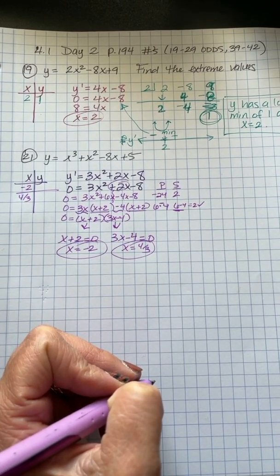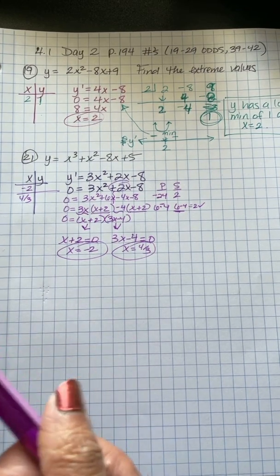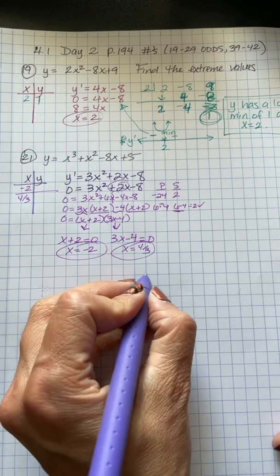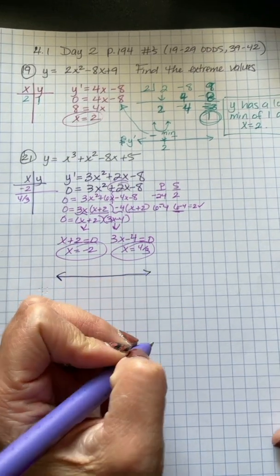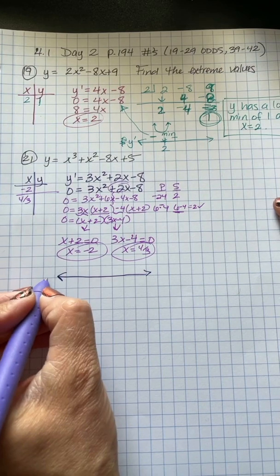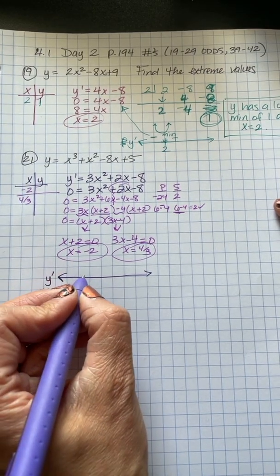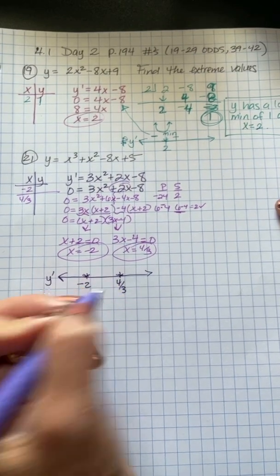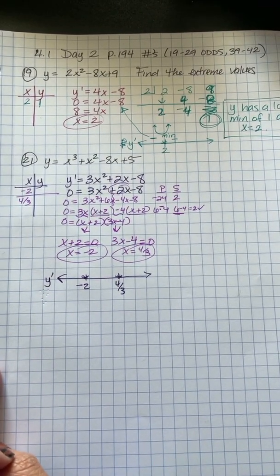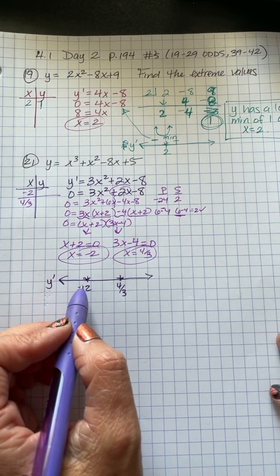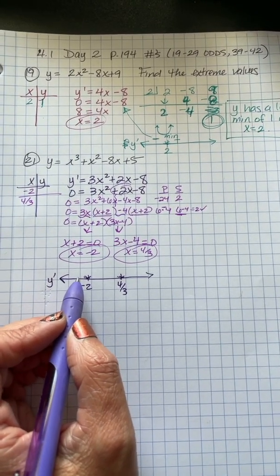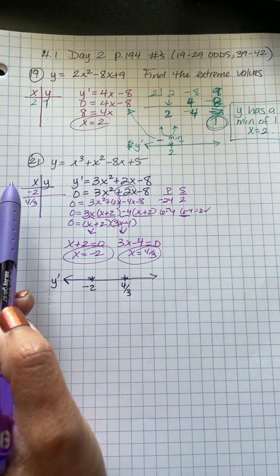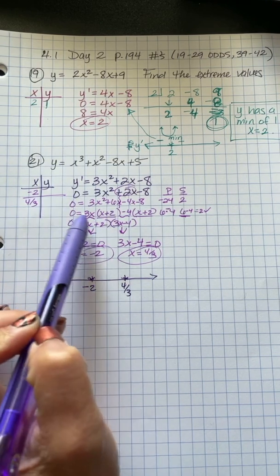All right, so let's do a number line graph. Okay, and this is y prime, and I have a negative 2 and a 4/3. So 4/3, remember, is 1 1/3. Okay, so if I pick a number smaller than negative 2, like a negative 3, let's see, if I plug in a negative 3 for, where am I at? Right here in the factors.